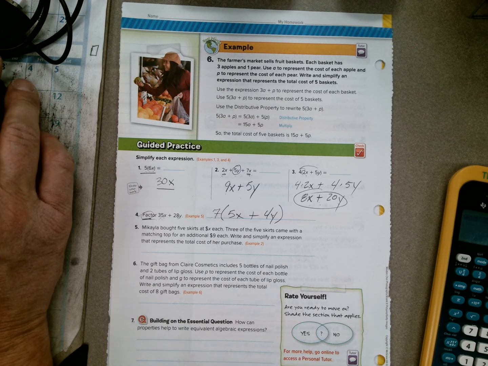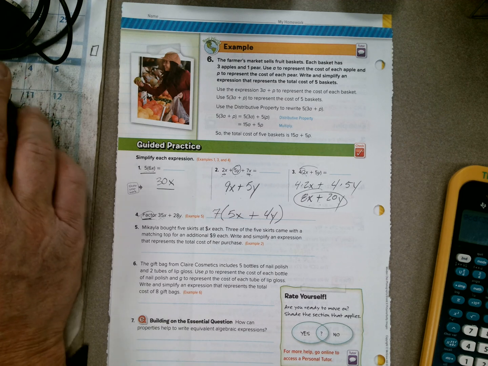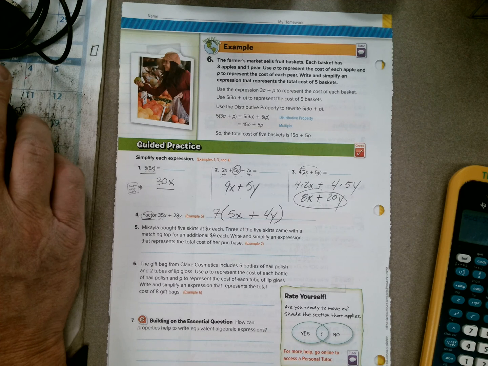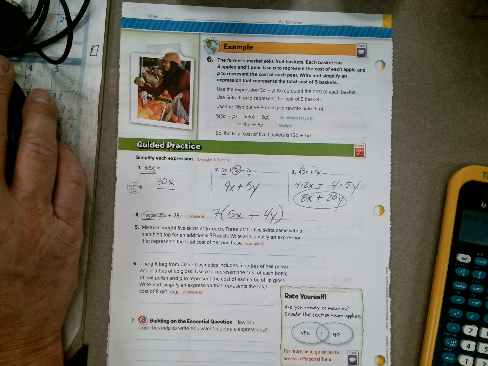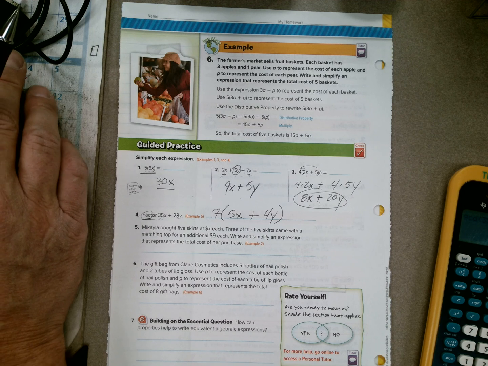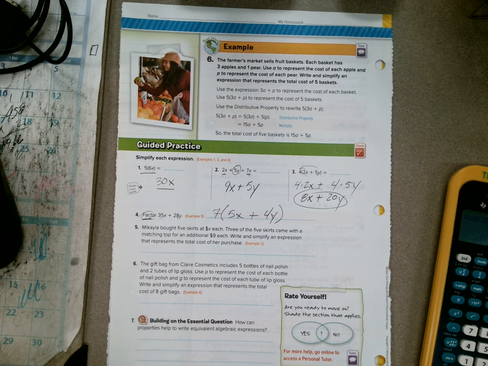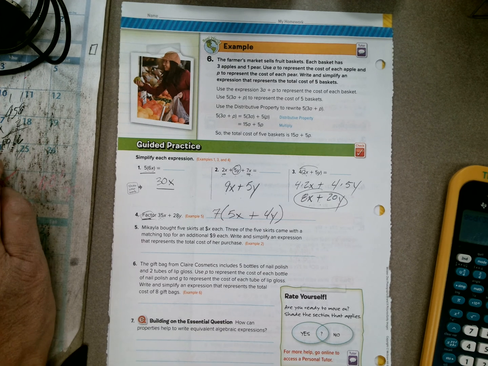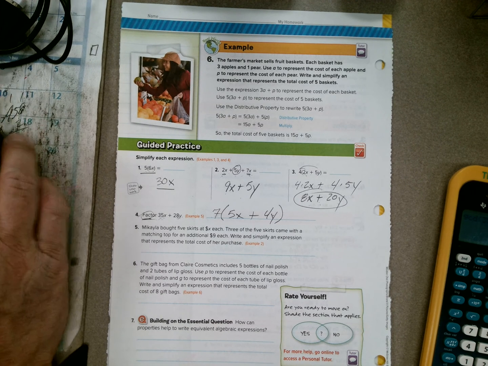Okay, now let's jump into the next one here, number 5. Michaela bought 5 skirts at x dollars each, okay? 3 of the 5 skirts came with a matching top for an additional $9. All right. Write and simplify an expression that represents the total cost of her purchase. Okay. So let's go ahead and get into this thing and see what we have here.